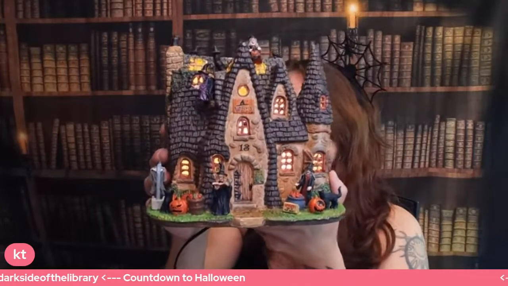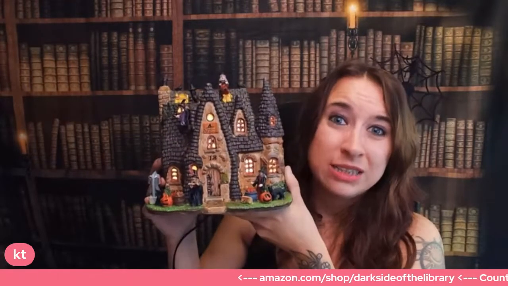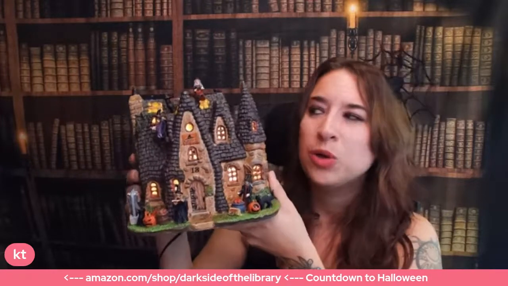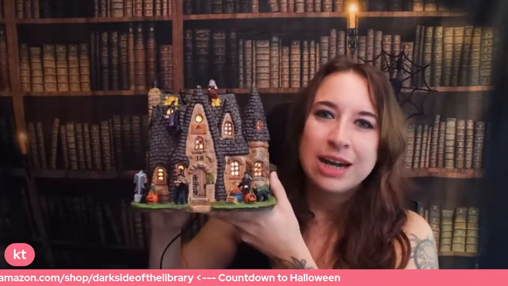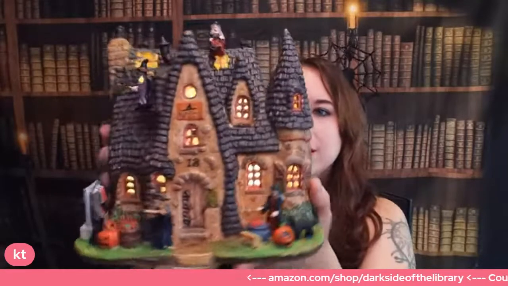And it is on sale right now, which is kind of amazing because usually these are quite pricey. Right now it's a really good price. So if you're looking for some Lemax stuff, check them out. They're really cool. I missed the one that I really wanted. There's quite a few. There's like a tattoo shop. There's a cat shop. There's so many. So not all of them have the witchy vibe to it.